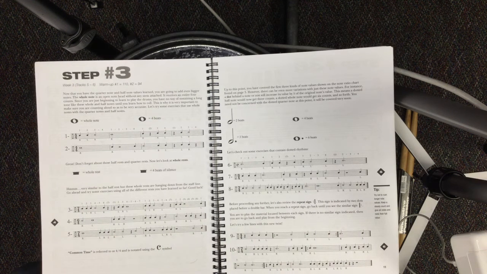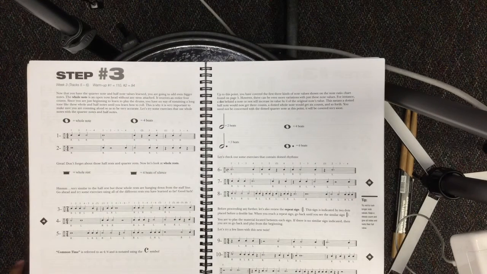In this week's lesson, we are going to be looking at step number 3 with our snare drum pad, and this will be under pages 10 and 11 in our percussion book. In step number 3, we are going to be focusing on two very distinct rhythms that we need to learn. And up until this point, we have covered quarter notes, half notes, quarter note rest, and half note rest.